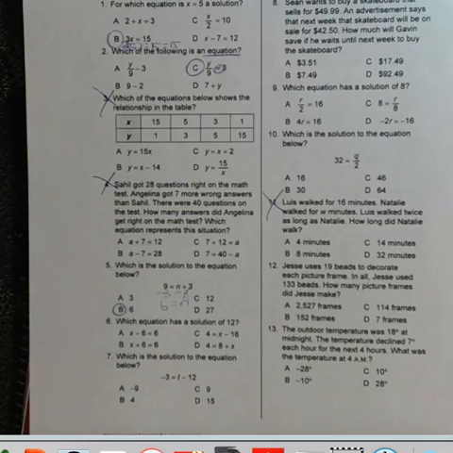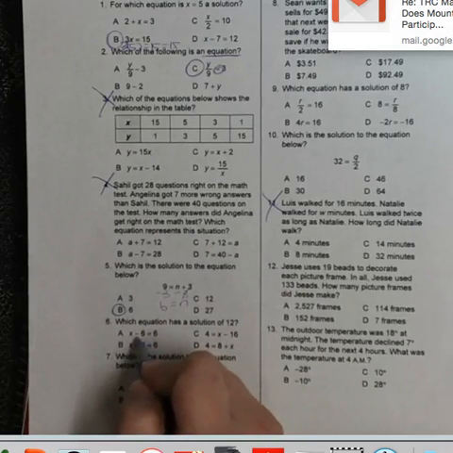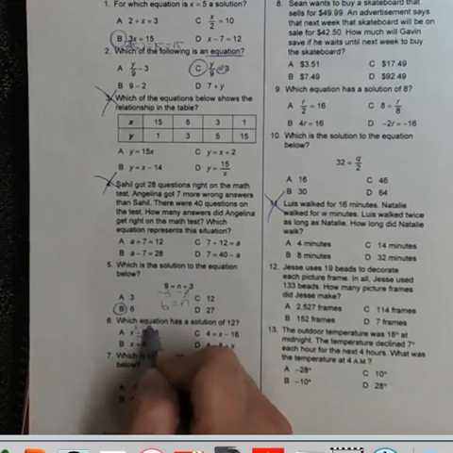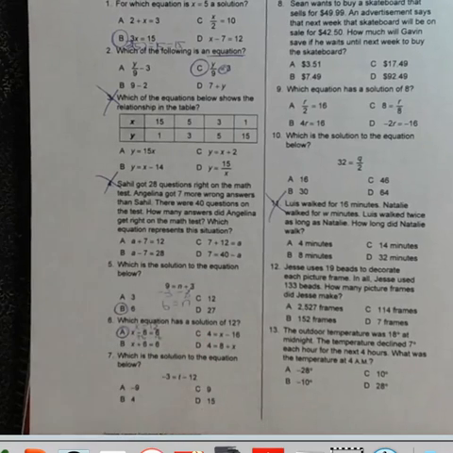Number 6, which equation has a solution of 12? Okay, so I'm trying to figure out which x is equal to 12. If I start with A, I have subtraction here, so to get rid of subtraction, I add. So x would be equal to 12. A. On your test, you should be sure to double check your answer.